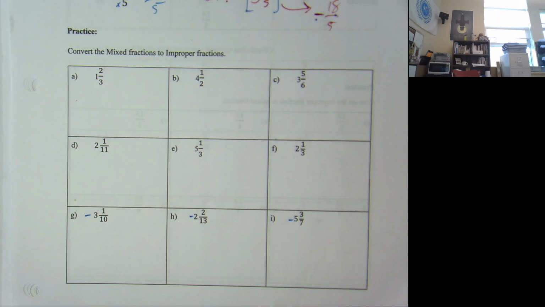This is review of middle school. Speed up. I want to go a little faster. There are some base ones that I really want you to memorize. Those are the ones here.